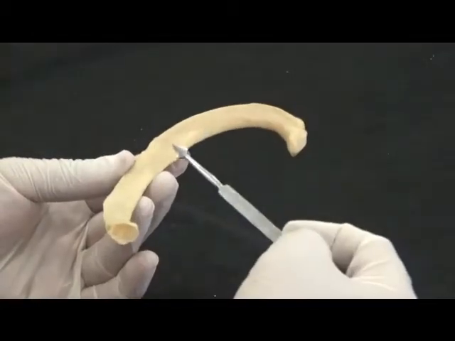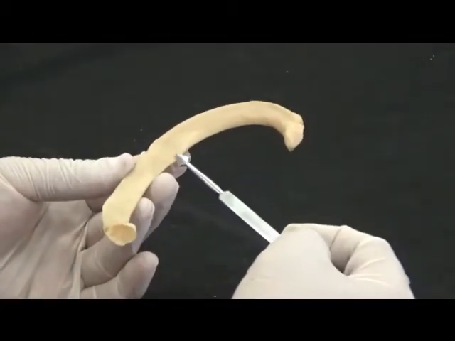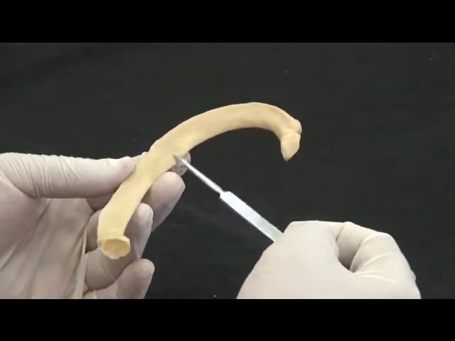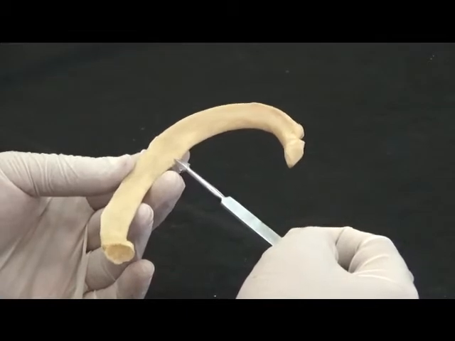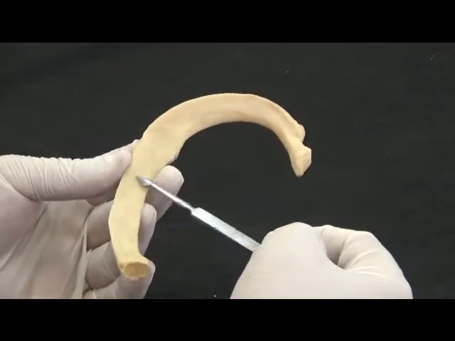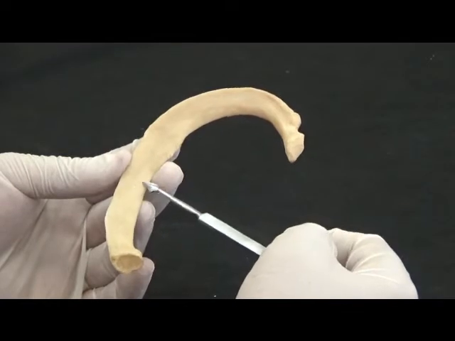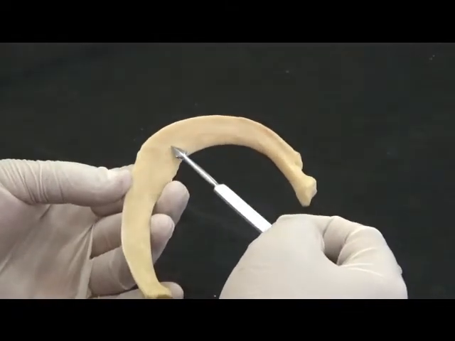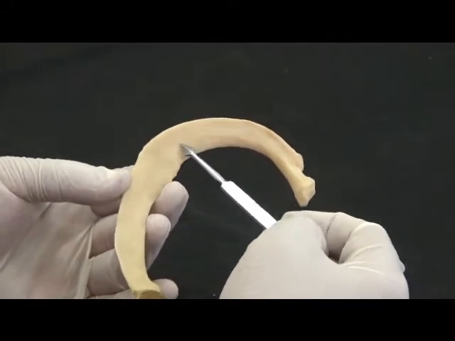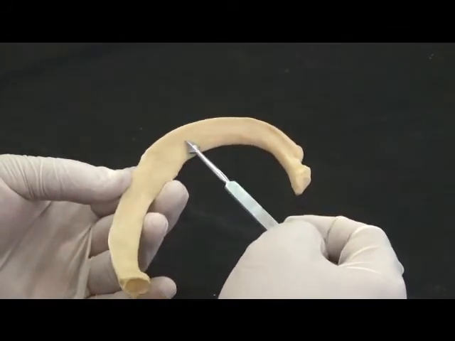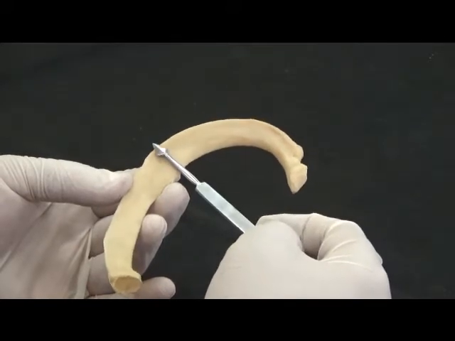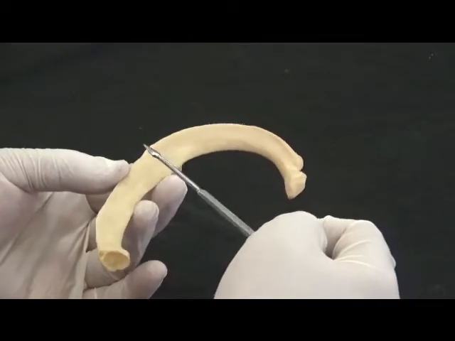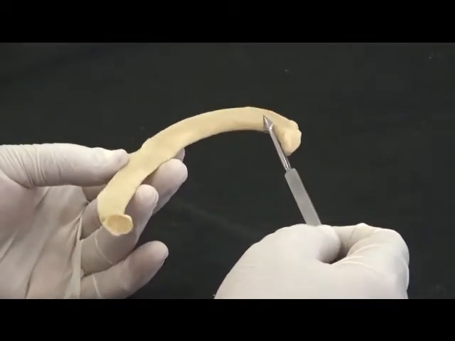The inner border contains a tubercle, where the insertion of the scalenus anterior lies, and it's called the scalene tubercle. In front of it there is a groove for the subclavian vein, and posterior to it there is a groove for the subclavian artery and the lower trunk of the brachial plexus. This is by far the commonest feature of the first rib.